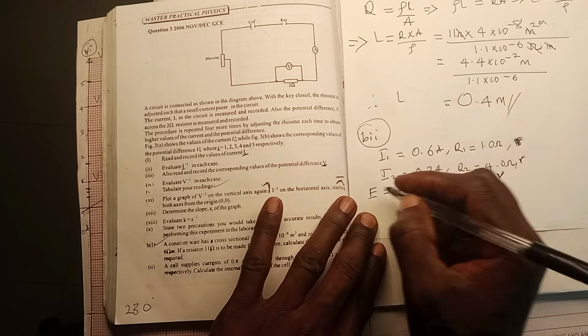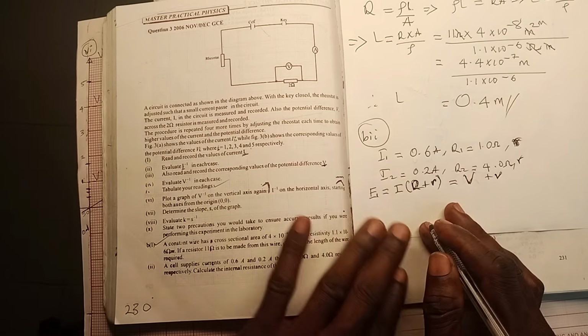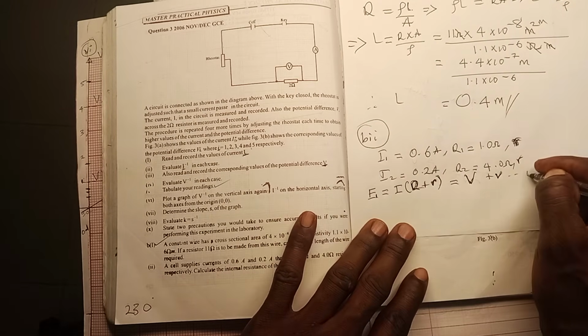So we call this E1, we call it equation number 1.